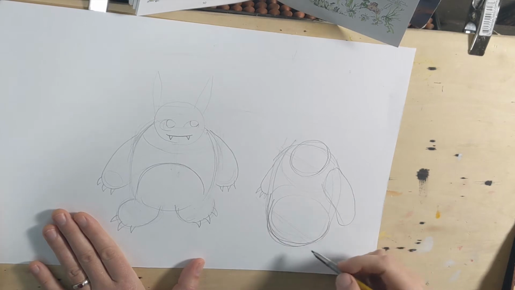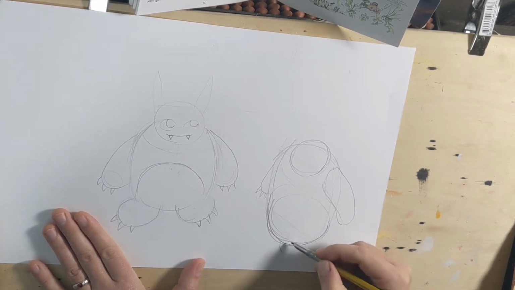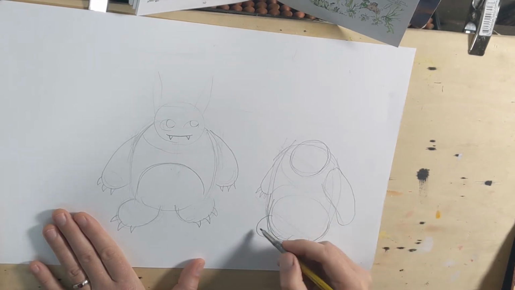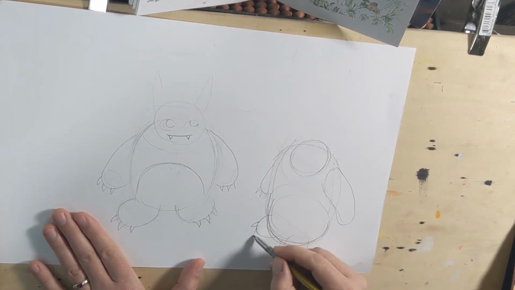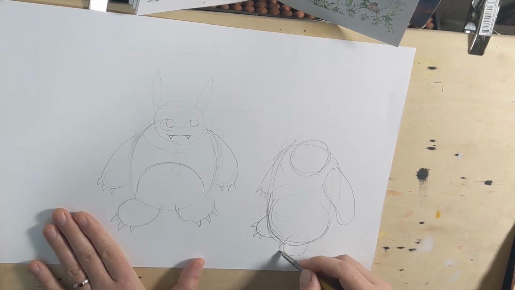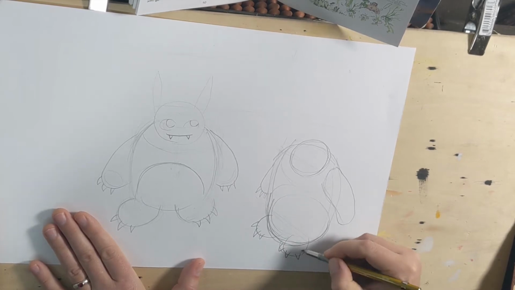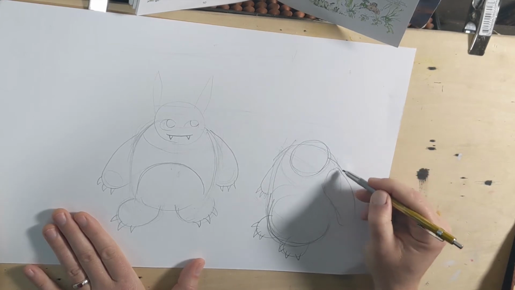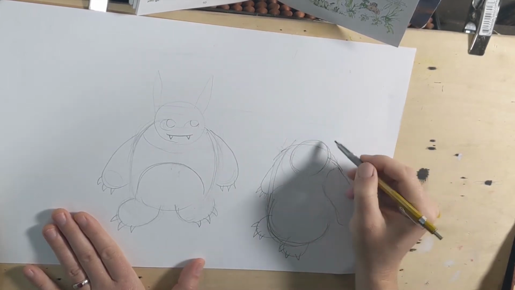That bottom part is nice and round, and that gives us the orientation of the feet. Cool, right? So just that same idea. I think his head is a little bit small and his shoulders a little bit too high.